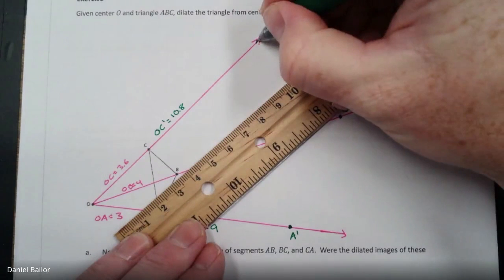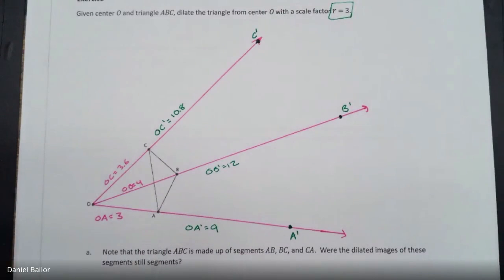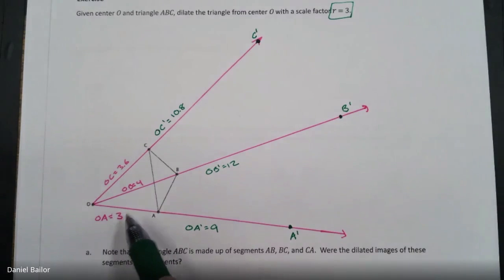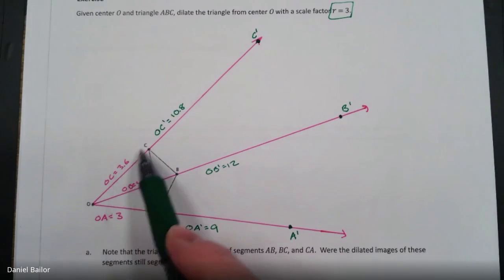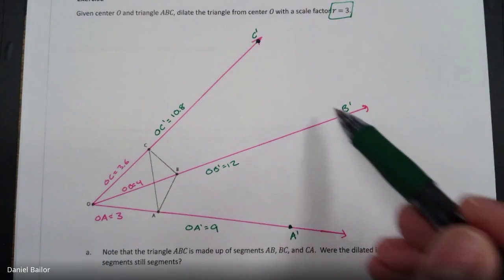So here is C prime. So there we go. That was the first thing I did: I drew my rays. I drew the pink lines first. And then I did my math with the green right here. This is my math. I did 3 times 3, 4 times 3, and 3.6 times 3 to get my answers. And then I put points where they go.